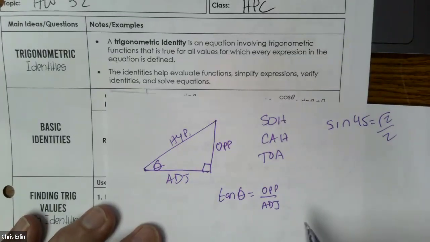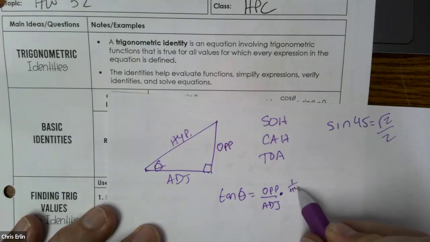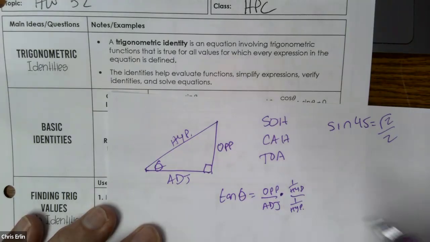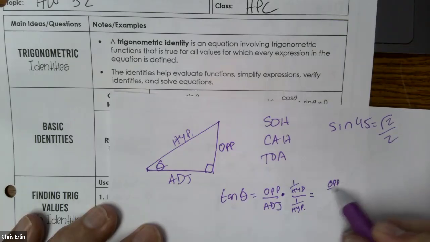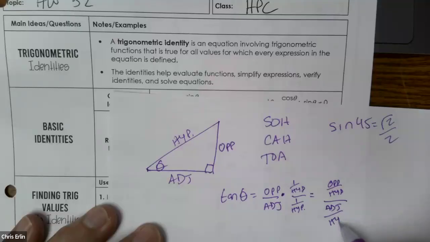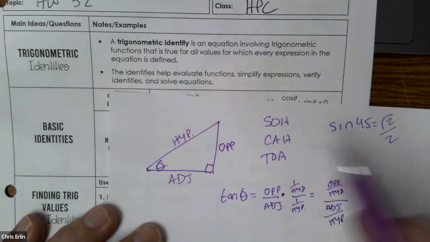Now, I'm going to do a little math magic. This is a fraction, right? I can do whatever I want to one multiplying as long as I do the same to the other, top and bottom, multiply by a version of 1. I'm going to multiply this fraction by 1 over hypotenuse over 1 over hypotenuse. And that's allowed as long as my hypotenuse isn't 0, which it's not going to be for this. So that's going to be the opposite over the hypotenuse divided by the adjacent over the hypotenuse. And opposite over hypotenuse, we said, is the what? Sine.